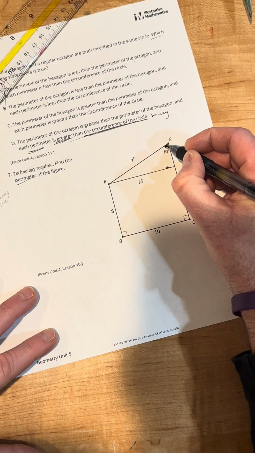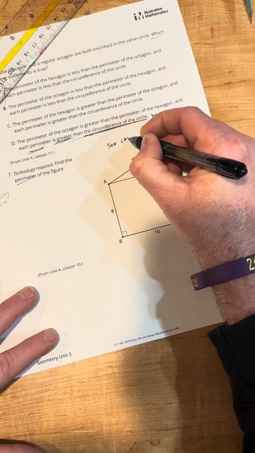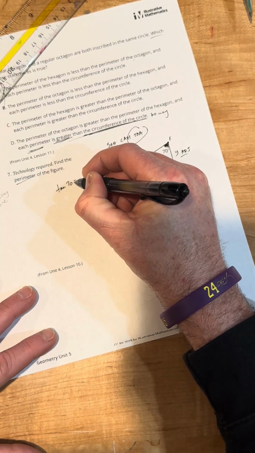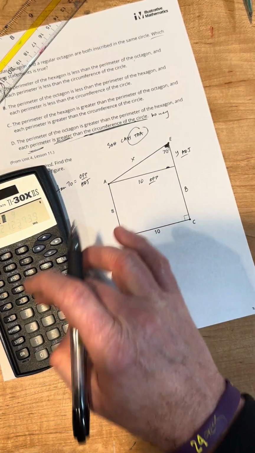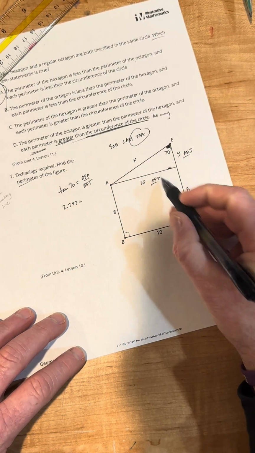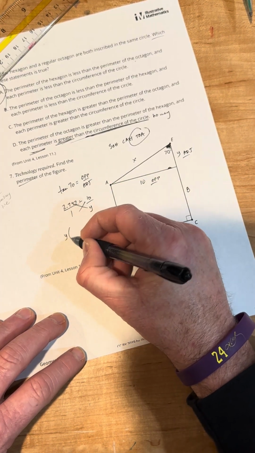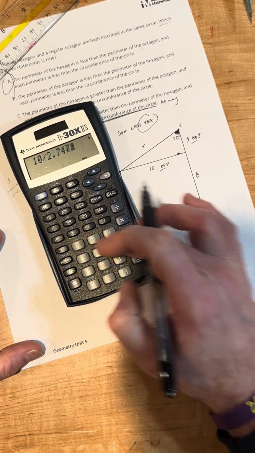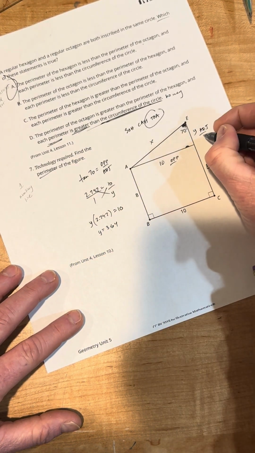So color, label, right, choose, tan 70 equals opposite over adjacent. So tan 70, 2.747 equals 10 over y. Y times 2.747 equals 10. 10 divided by 2.747 is 3.64. Y equals 3.64. So this is 3.64.